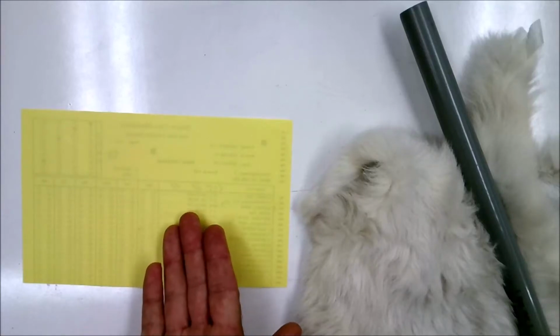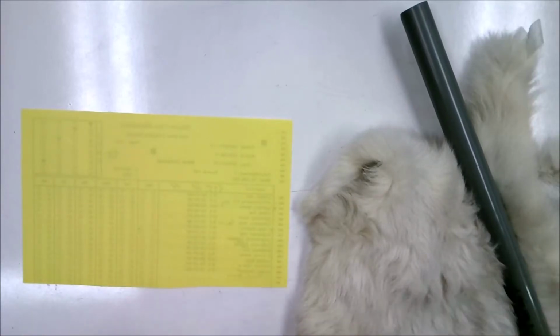Here we have a piece of paper, plastic pipe, and some rabbit's fur. If we charge the plastic pipe and bring it by the uncharged or neutral piece of paper, there's an interaction.